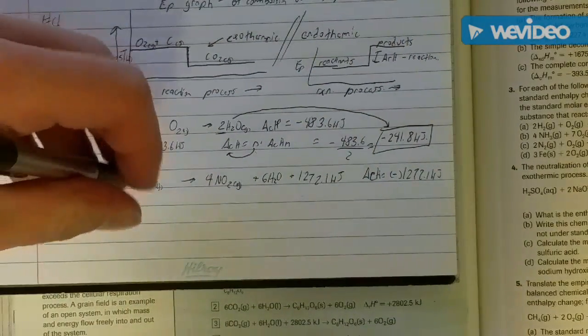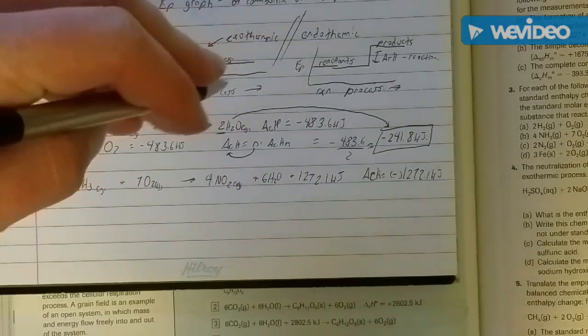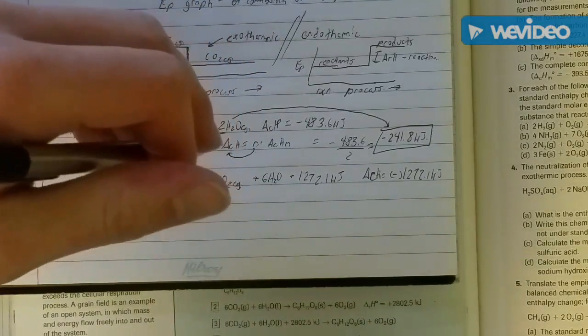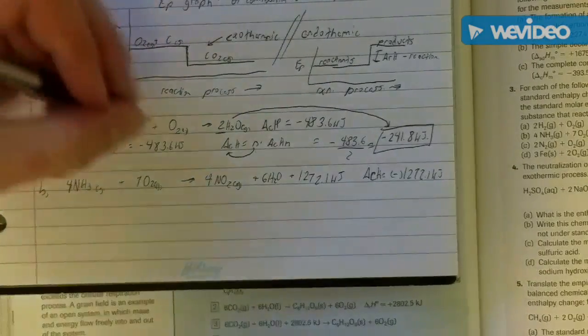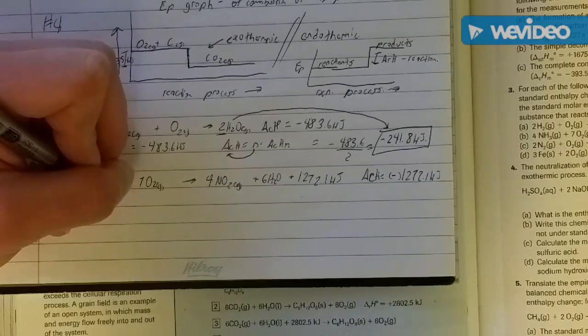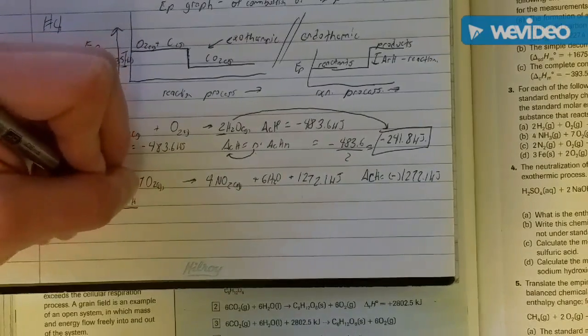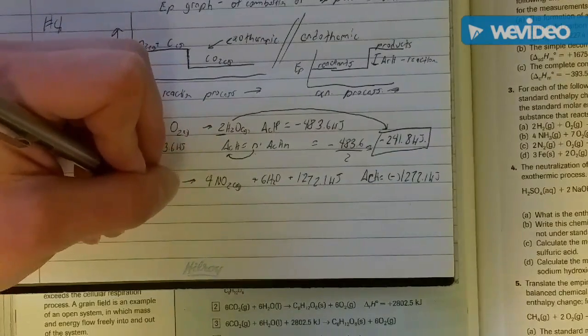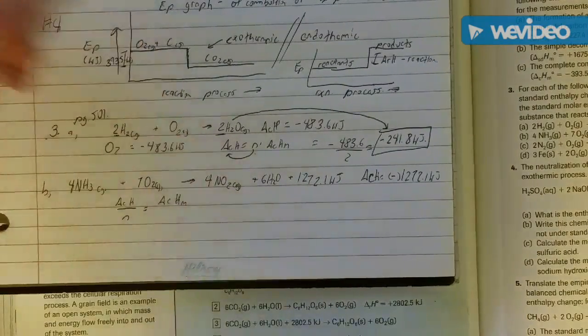To find each reactant or product's molar enthalpy in this combustion reaction, we'd have to, once again, divide our delta CH by our moles to show our molar enthalpy.